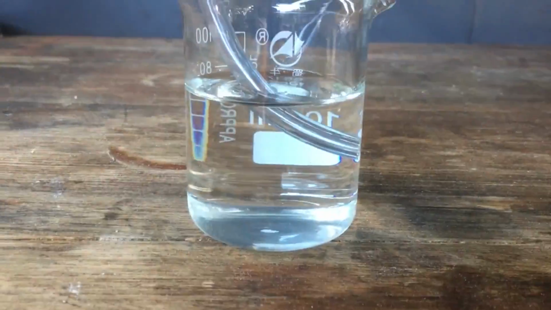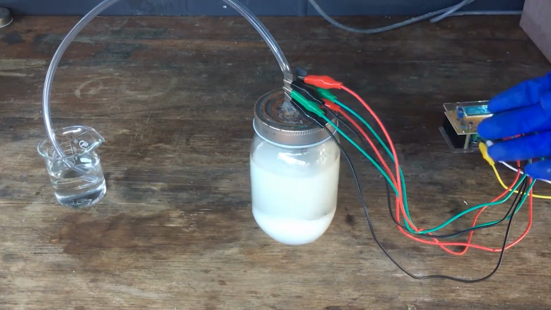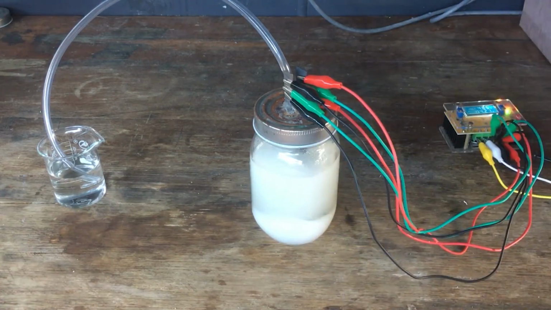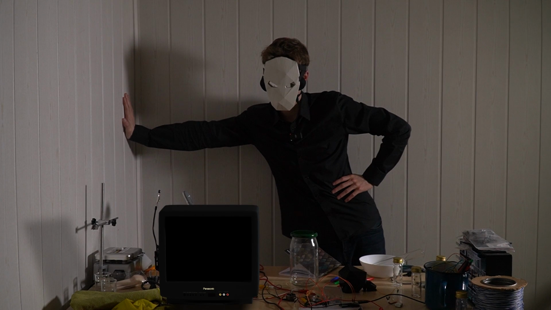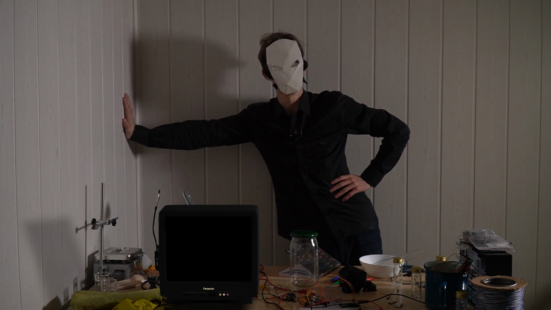Sure, we can use electricity to make chemical reactions happen, but what does that mean? How is electricity even relevant to chemistry, and how does it work in this context? Maybe it's time to talk about that. And you know what? I think that would be a sweet idea.